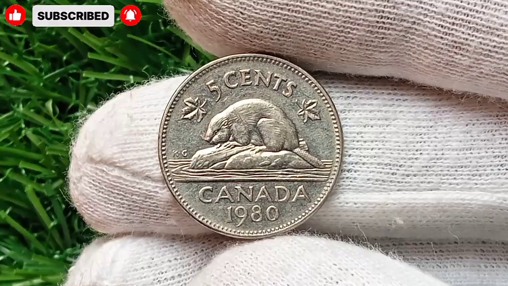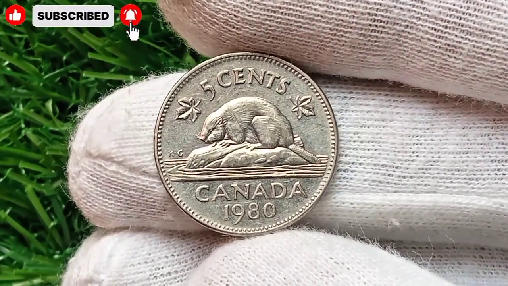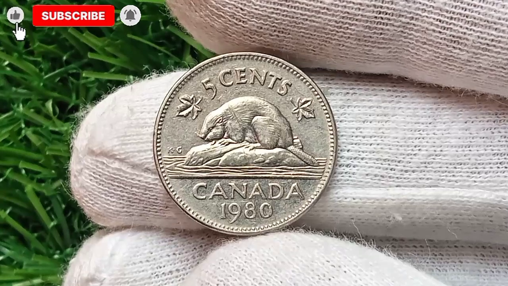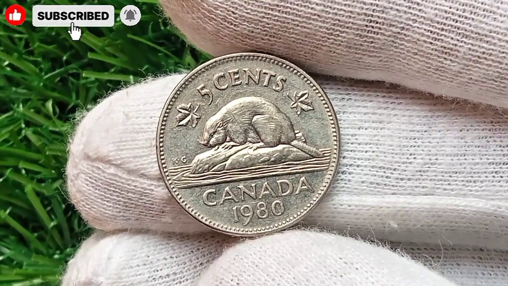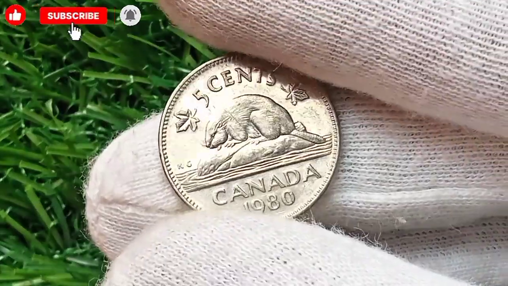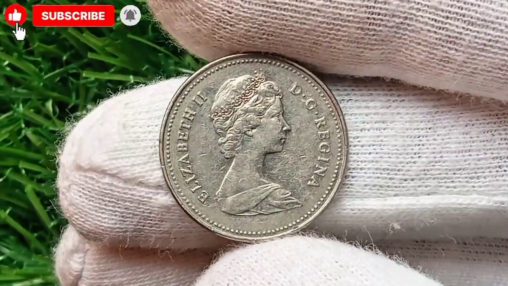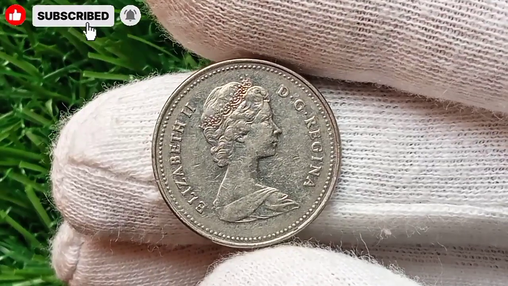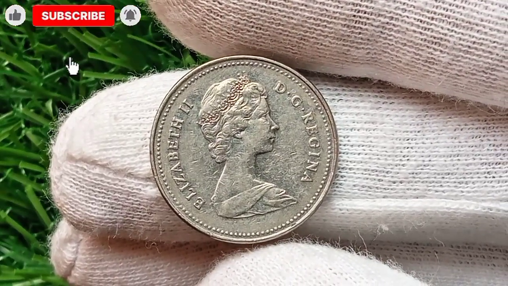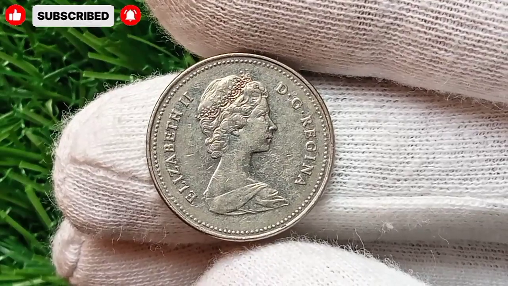But it also raises a fascinating question. How many of these coins were struck so perfectly that they could one day become rare high-grade collectibles? When examining the 1980 Canada 5 cents, collectors around the world pay special attention to its mintage numbers, and this is where the story becomes more intriguing. In 1980, over 206 million 5-cent coins were produced, a huge number, which means most people assume these coins are common. But the truth is much more nuanced.